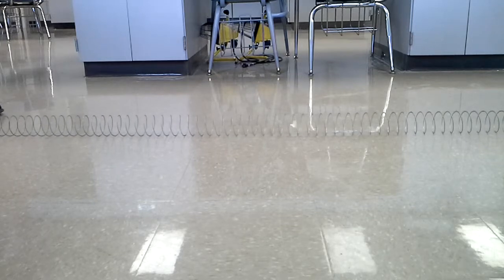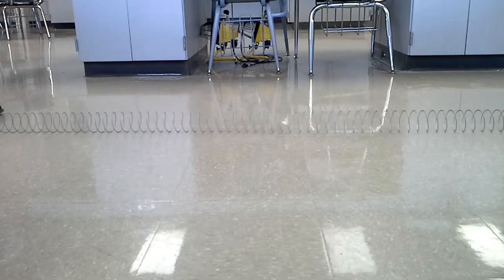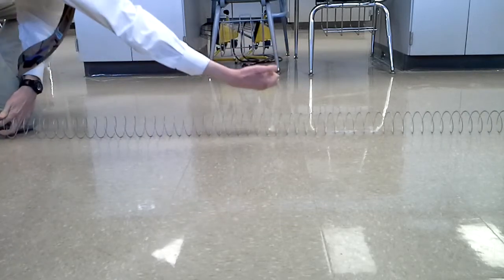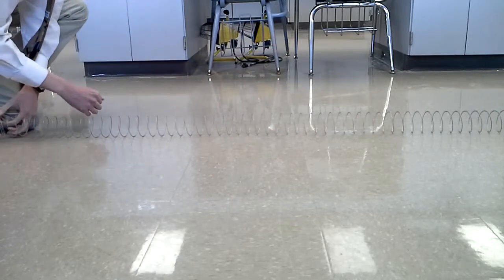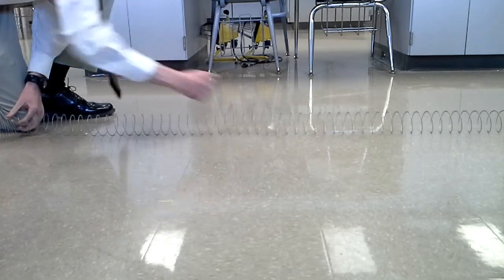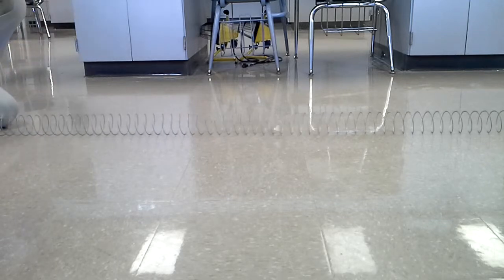But the wave, the disturbance, or the energy, moves from my hand down toward the other end of the spring when I shake this. So the wave is moving this direction and it reflects and comes back toward me. But this little particle, it's moving back and forth in this direction. So we say wave motion and particle motion are perpendicular to each other.